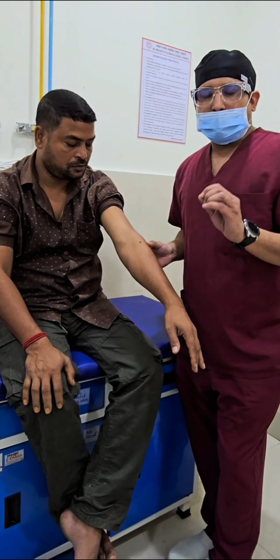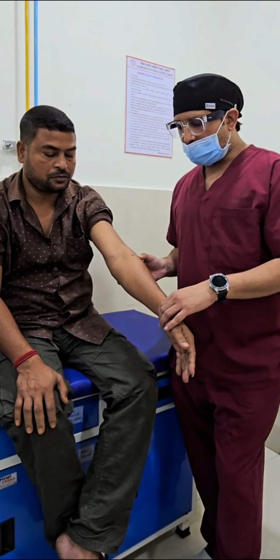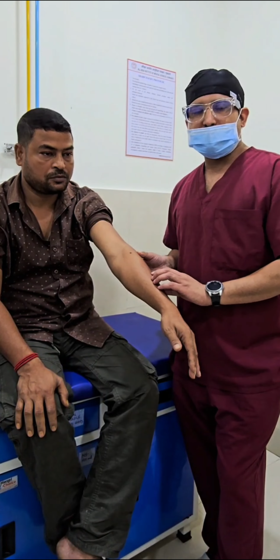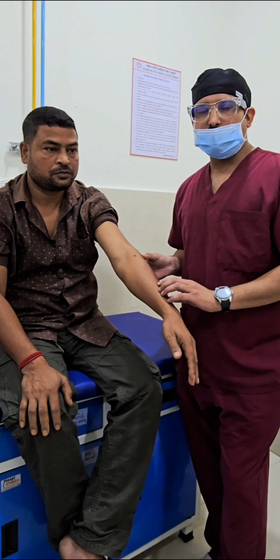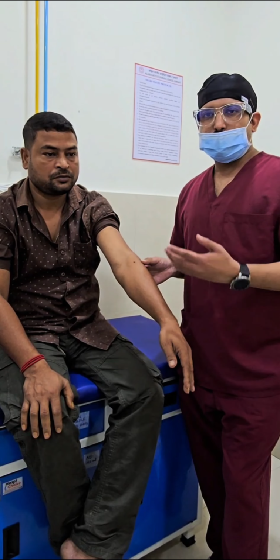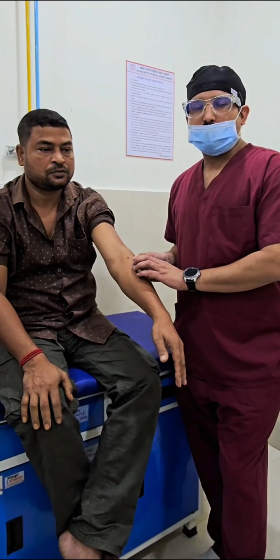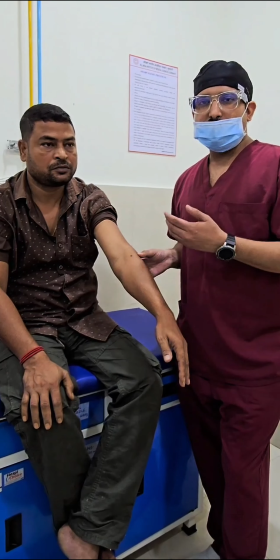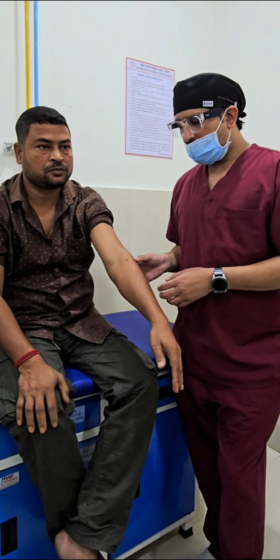Why does lateral epicondylitis or tennis elbow occur? It occurs mainly because of the overuse of the extensor muscles of the forearm. Apart from this, some injury may also take place either because of degenerative injuries or because of some trauma.